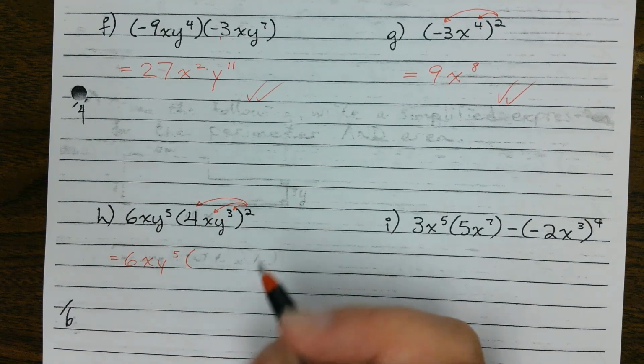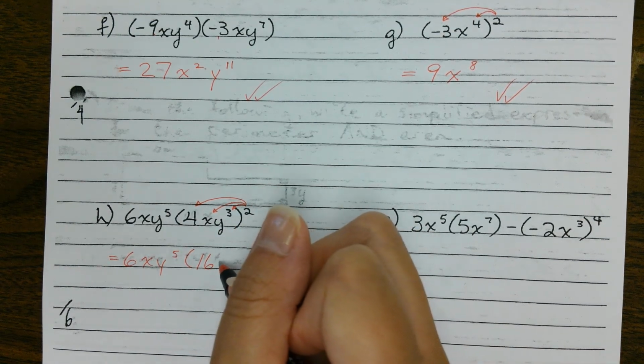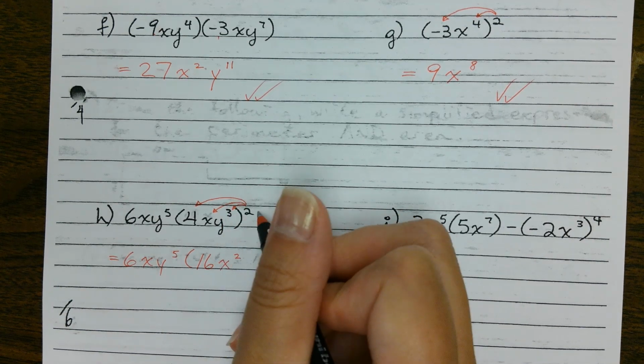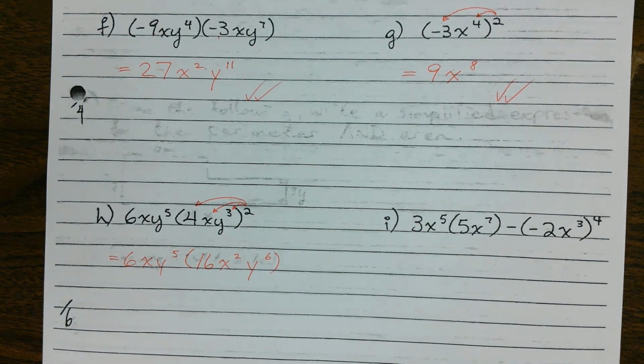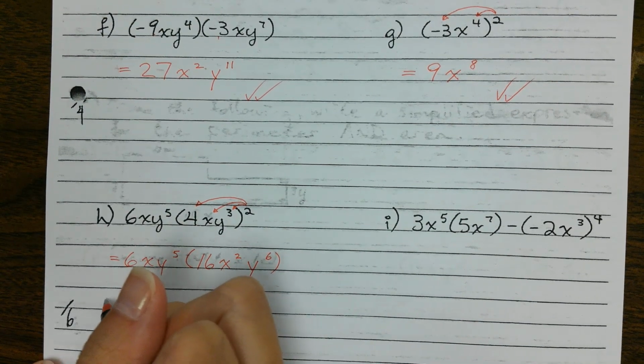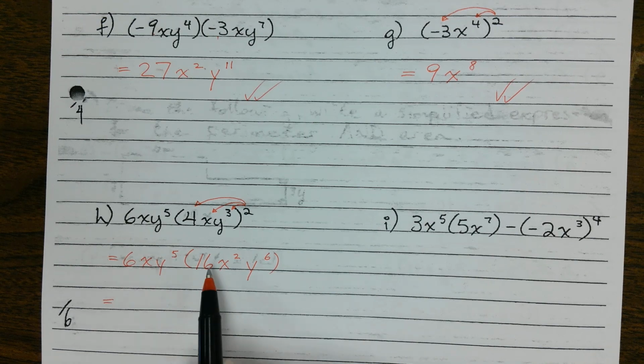And then 4 squared, 16. x to the power 2, x squared. y cubed squared, y to the 6. Okay. Next, Angelie, we're going to multiply. So what's 6 times 16?